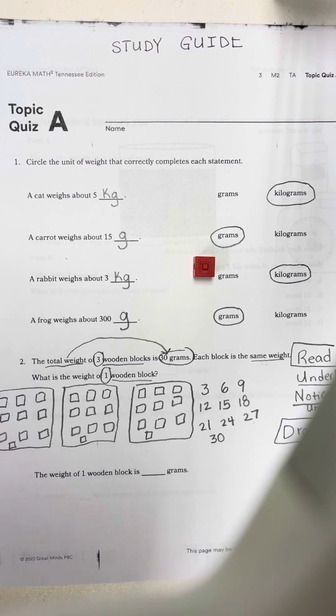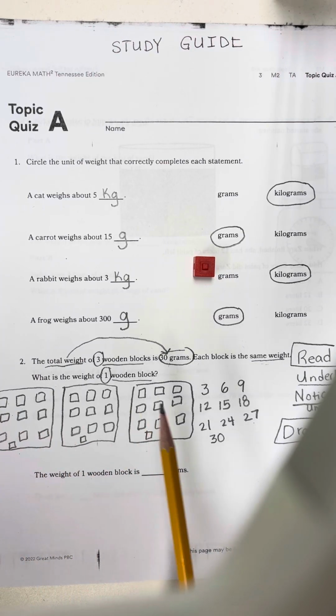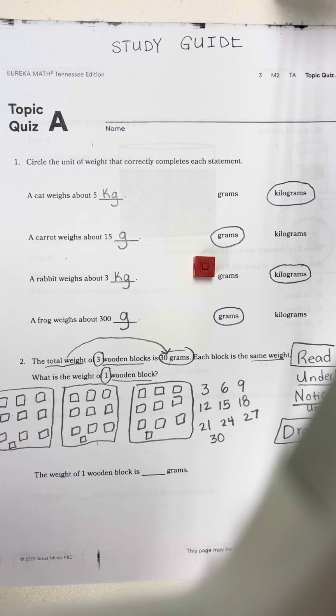30. I made it giving out all 30 grams. I made it to that total. I made sure that every single group or every single block was the exact same amount of weight.